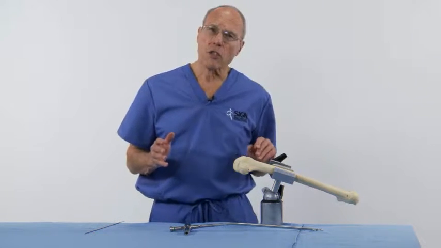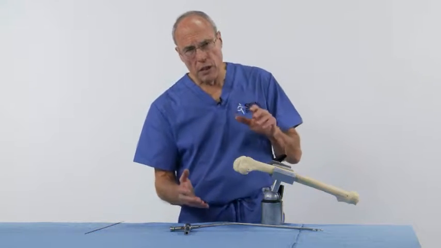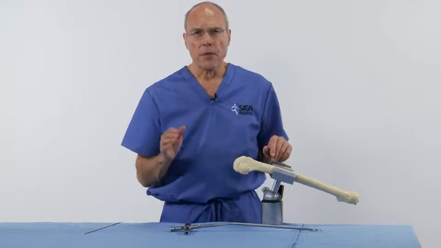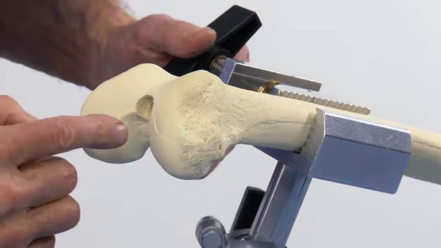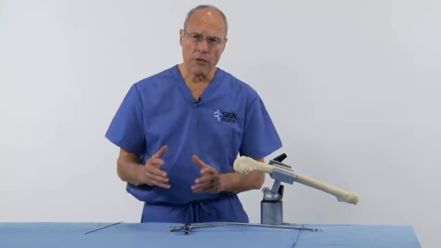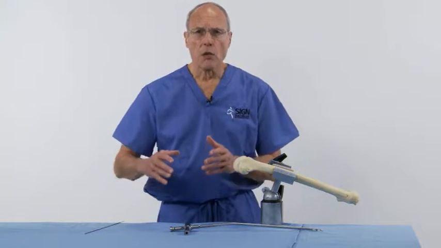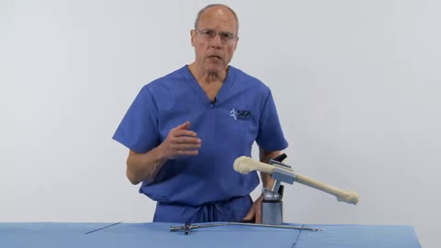Once you've decided to use the retrograde approach, test flexion and extension of the knee. You need 60 degrees of flexion to insert the nail and the reamers. If you don't have 60 degrees of flexion, you can attempt manipulation of the knee under anesthetic.